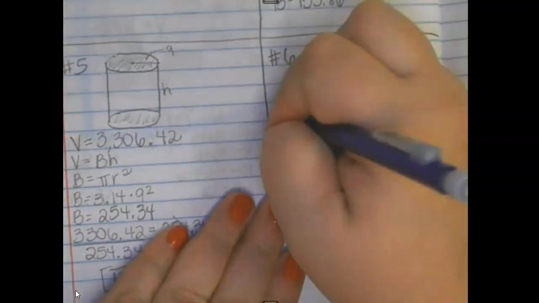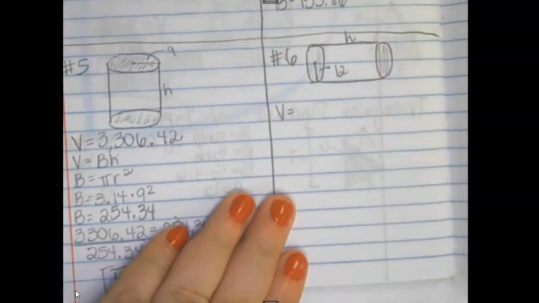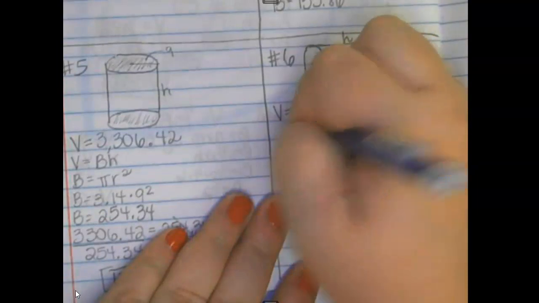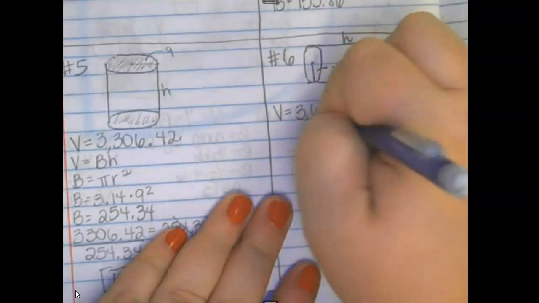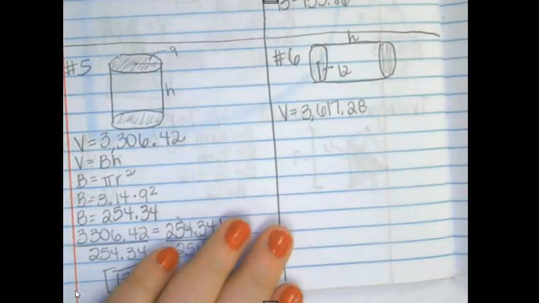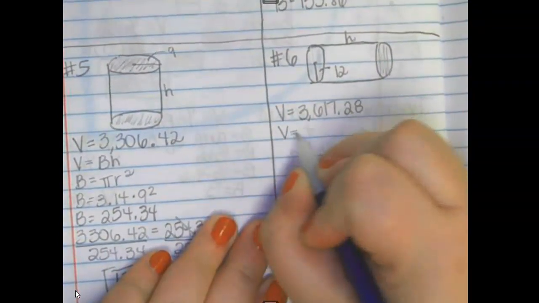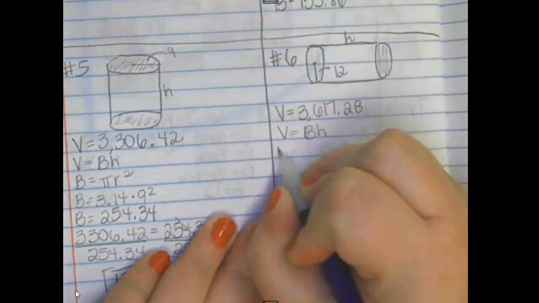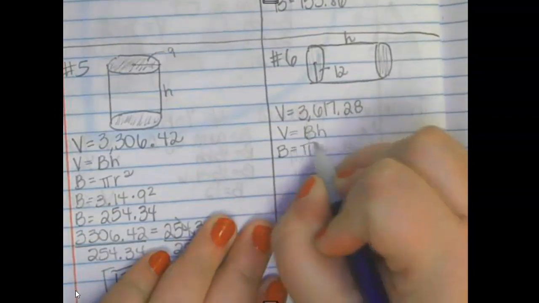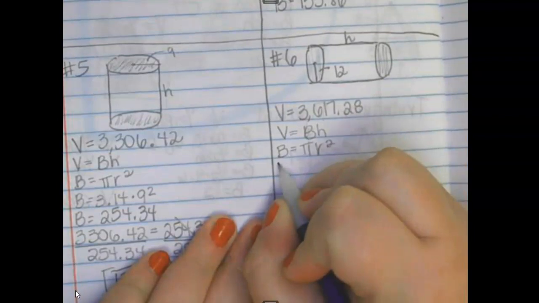And then we get a volume of 3,617.28. Alright, so let's start with our volume, V equals big B H, so I need to find that big B. So pi r squared, because it's a circle.